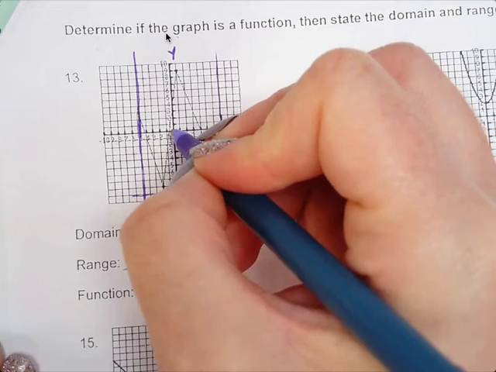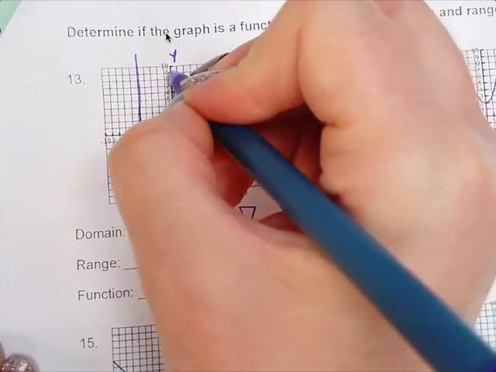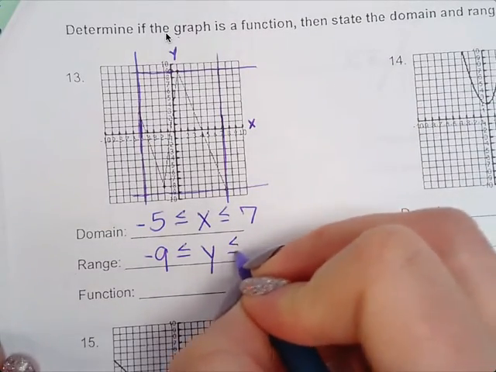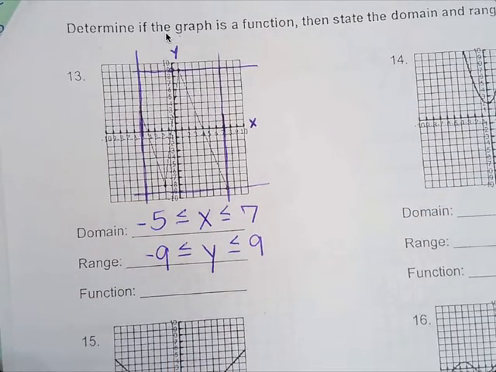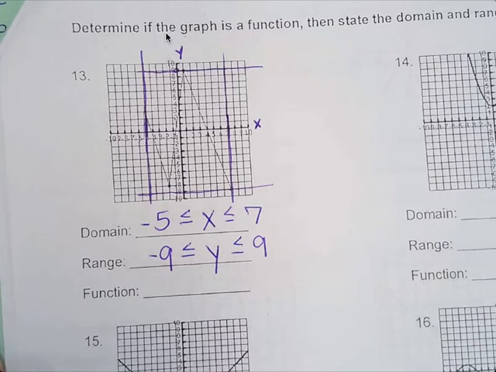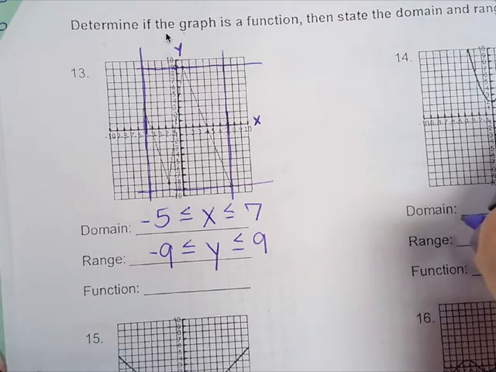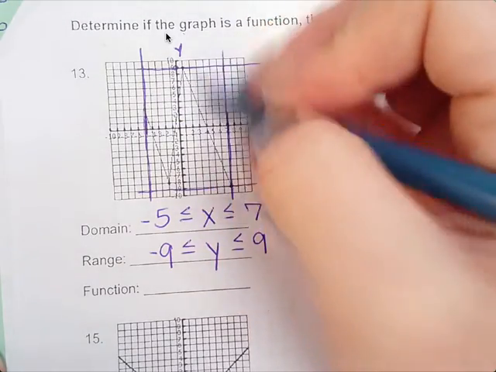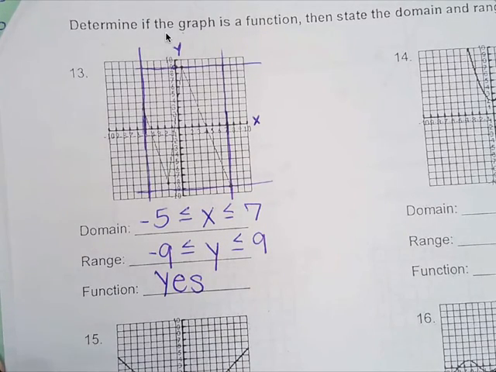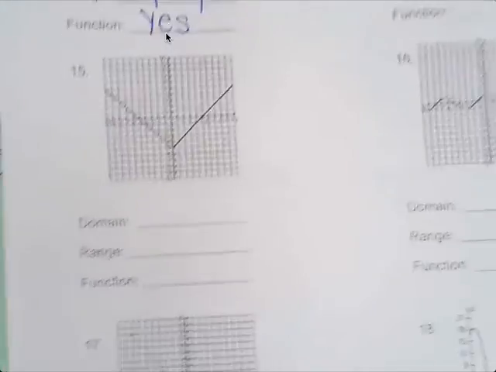And then go back to the origin. How far up can we go now? 9. So box it in. And it's included. So -9 to +9. So we have put a box around our relationship, our graph. Is this a function? Yeah. If we were to do the vertical line test, this is yes. Okay, now do number 17.